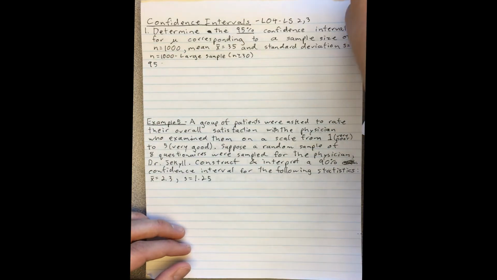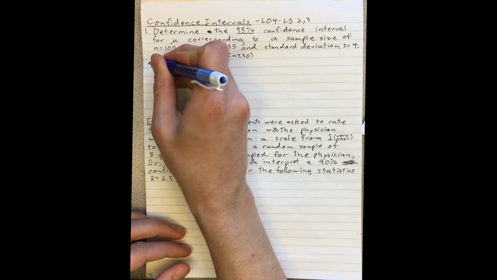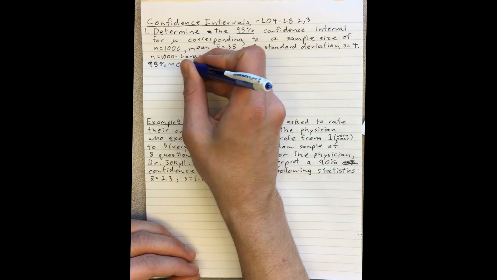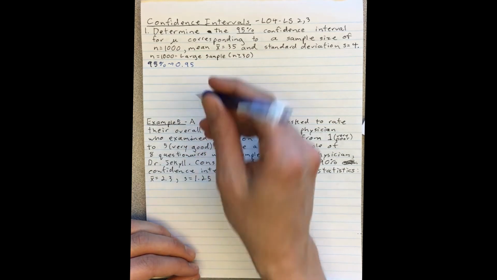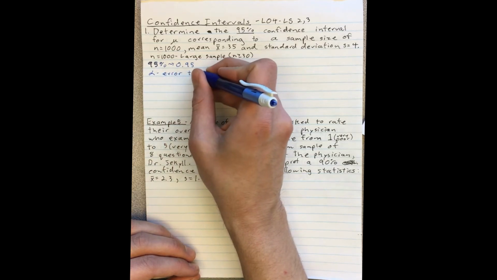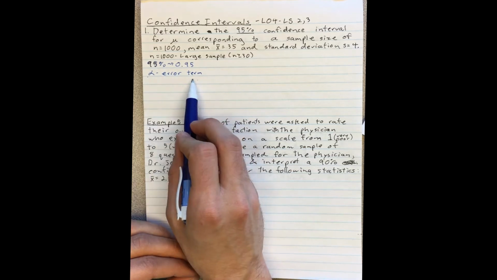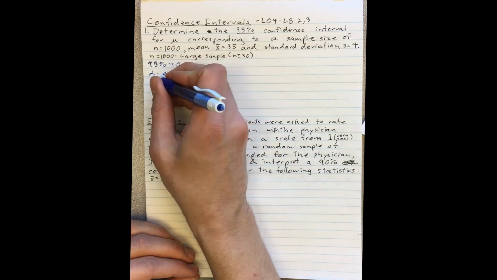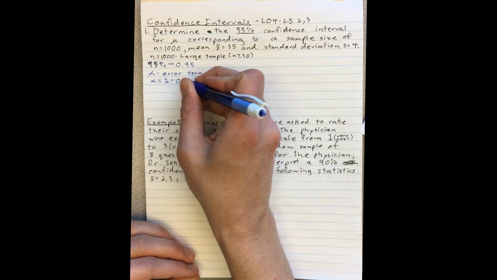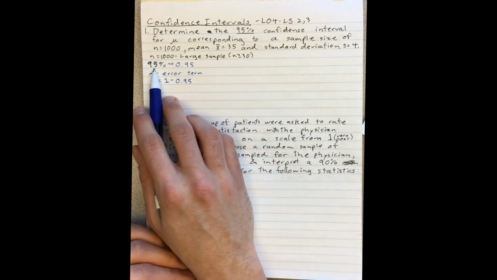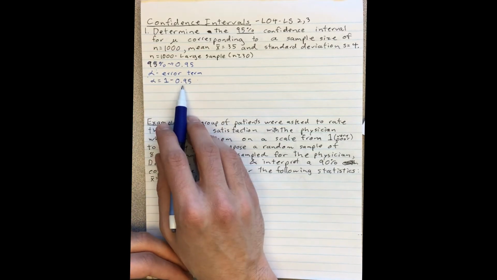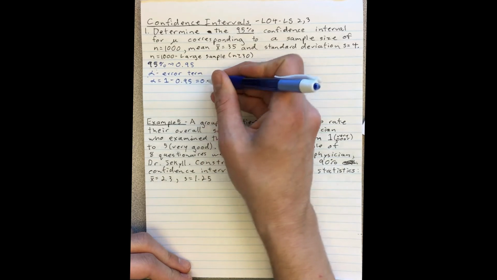95%, maybe I should use a blue pen just so that this looks a little bit cleaner. 95% is how confident you want to be. And this corresponds in decimal value to 0.95. So alpha, this is your error. That's what that term's called. It's called an error term. And alpha is actually just equal to 1 minus your confidence. So 1 minus 0.95. And remember, I'm not subtracting off the percentage because really all percentages are just decimals. So 1 minus 0.95, this is going to be equal to 0.5.